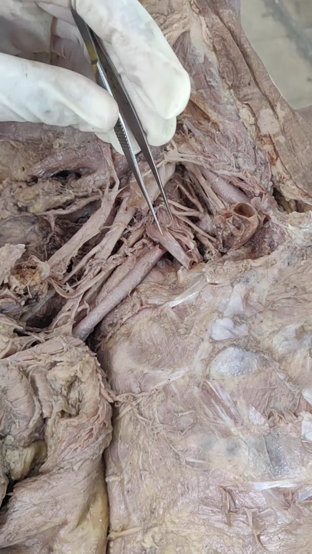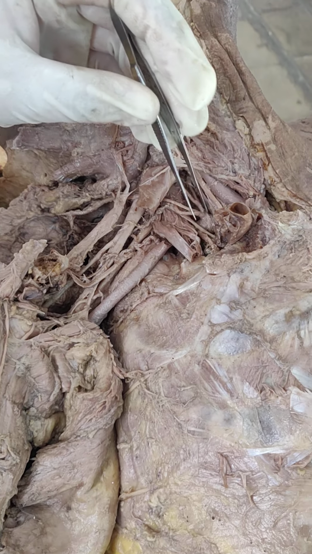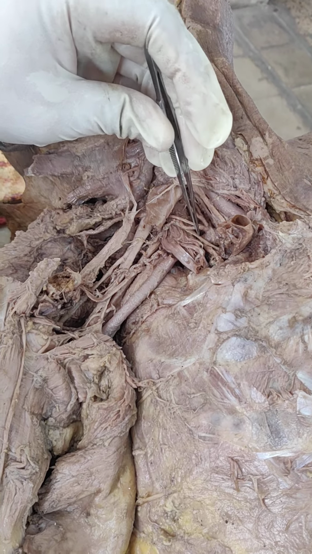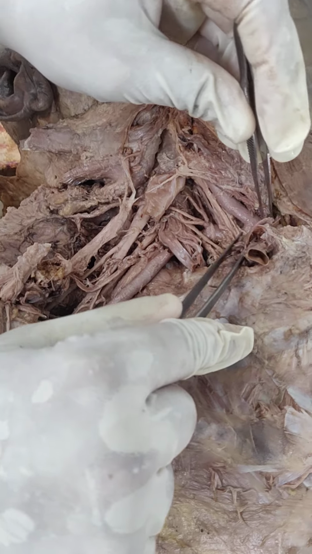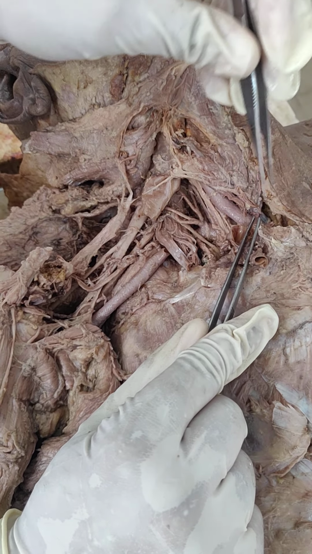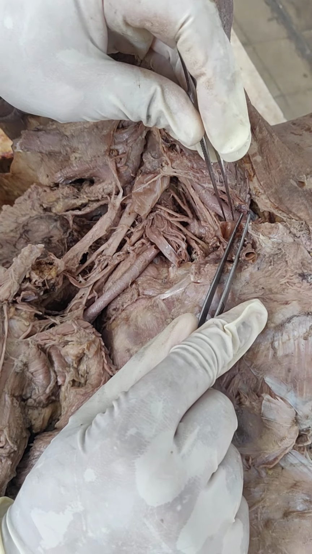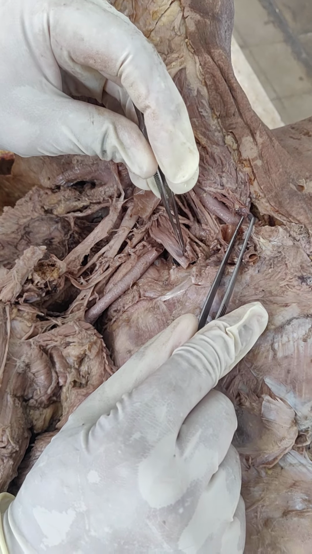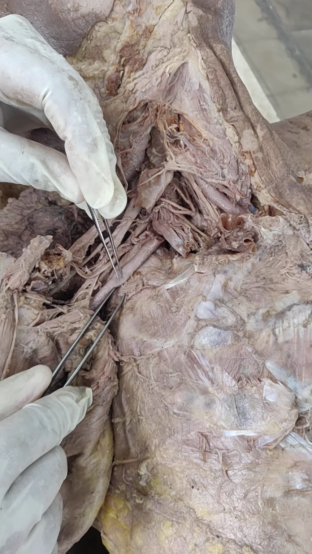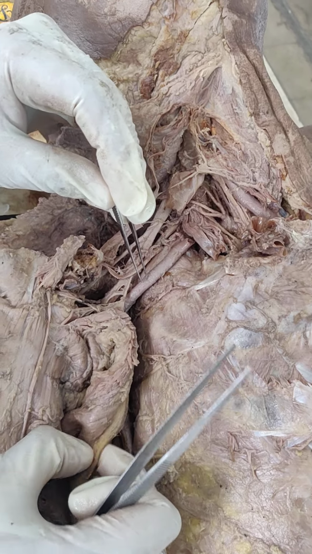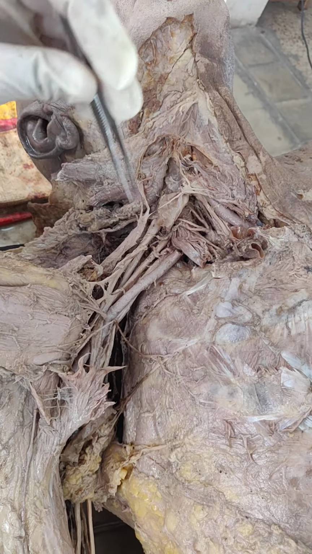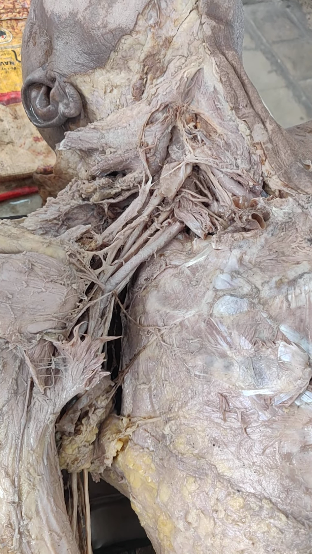Basically, you have to remember, in short, it is divided into three parts by the scalenus anterior muscle. Proximal to it, up to the division, on the right side it is a branch of the brachiocephalic trunk, and on the left side it is a branch of the arch of aorta. So the first part is behind the muscle, the second part is behind it, and distal to it up to the outer border is the third part of the subclavian artery. After that it becomes continuous as the axillary artery inside the axilla. So this is about the subclavian artery.